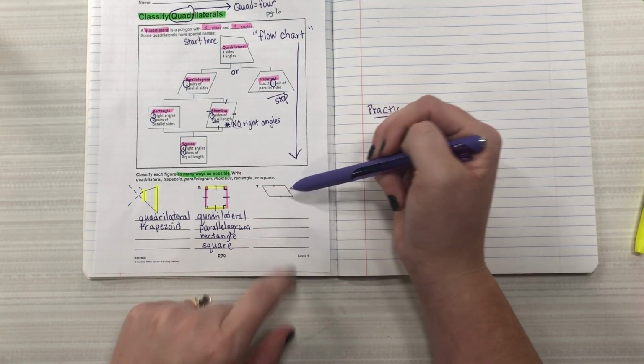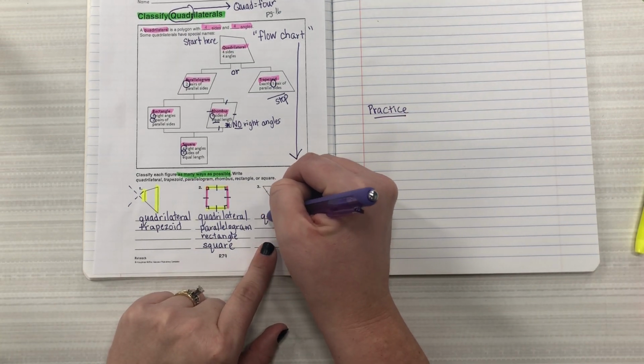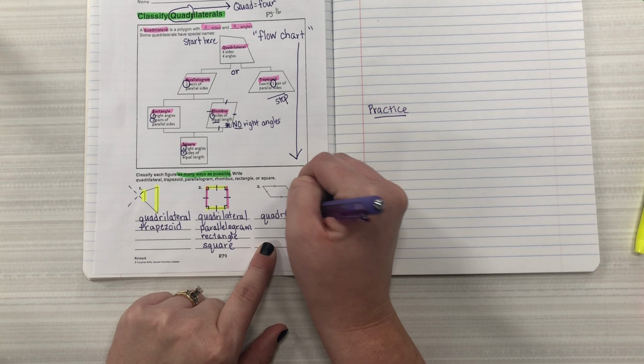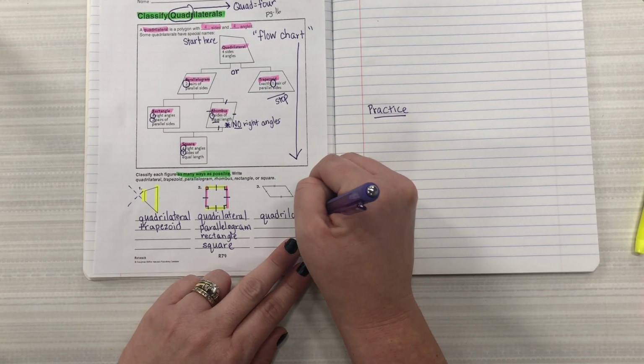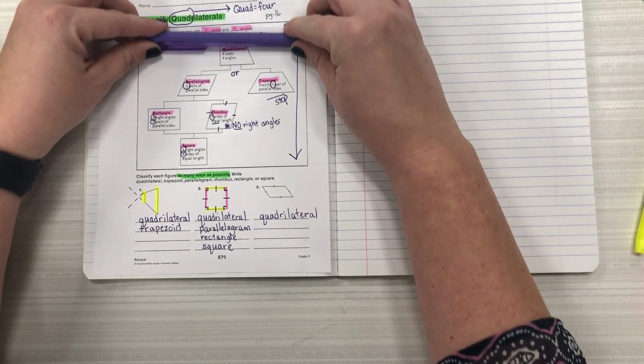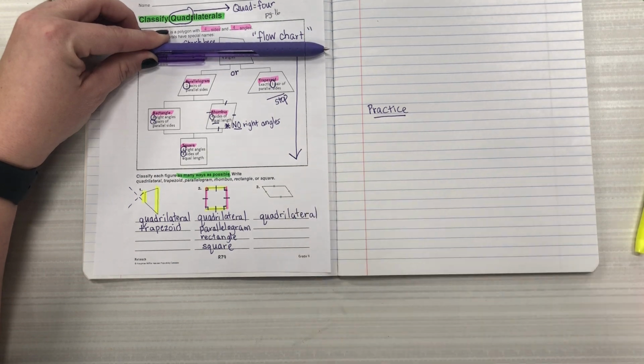Then we're going to go to number 3. Number 3, we're going to start at the top. So once again, it's a 4-sided shape, so we write quadrilateral. Then we move down our flow chart to say, it's going to either be a parallelogram or a trapezoid.